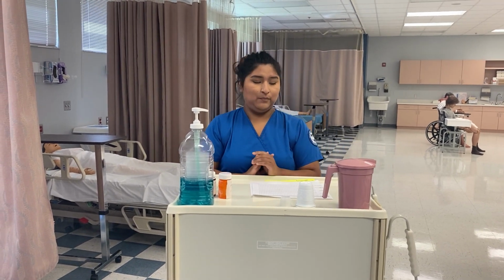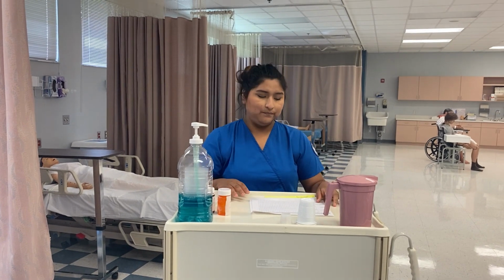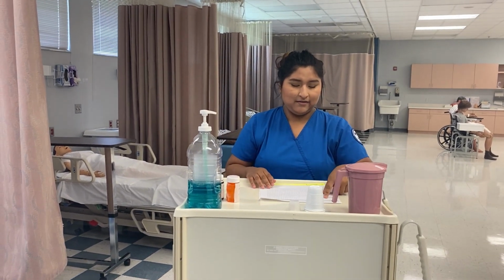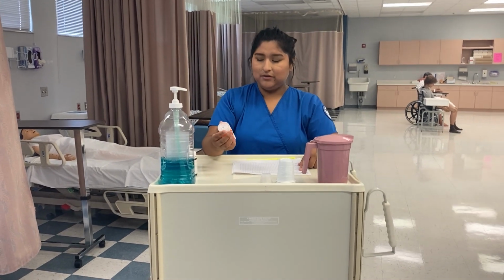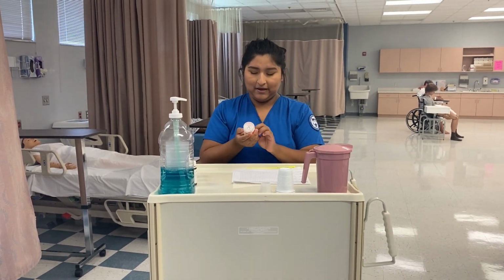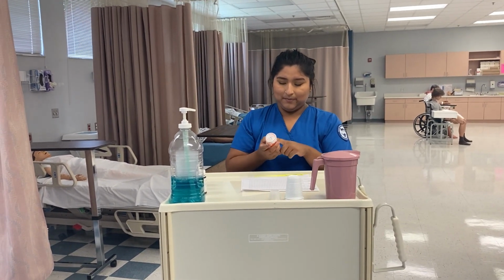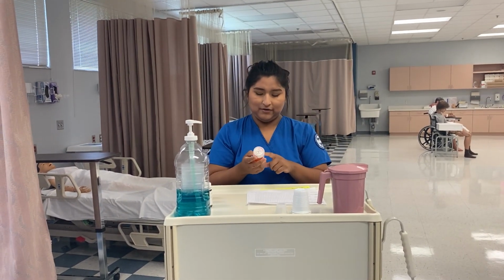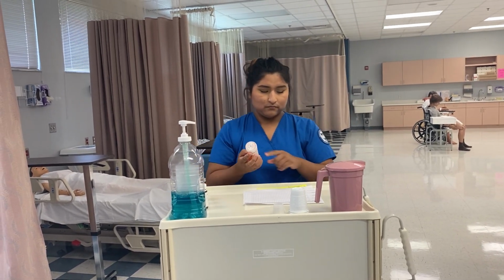So now I'm going to do my second check before going into the patient's room. The first 9 a.m. med, again, starting from the top, is Lopressor. So I have Lopressor on hand. That's my medication. I checked the patient's name, Joanne Smith, date of birth is correct. I also checked the expiration date, that it has not expired.